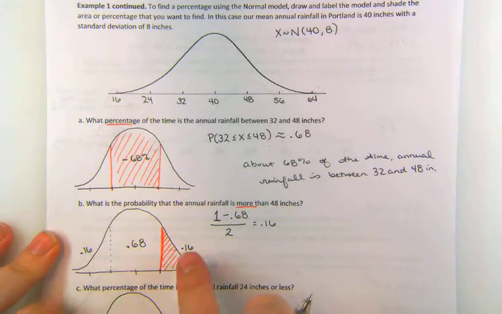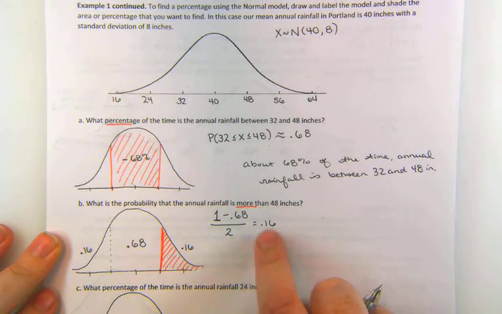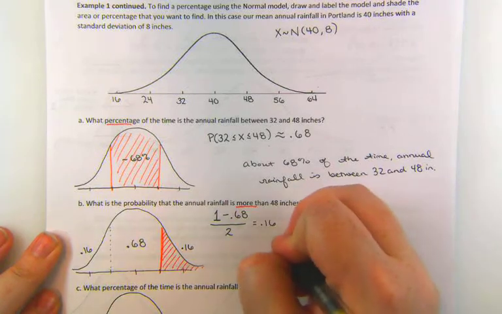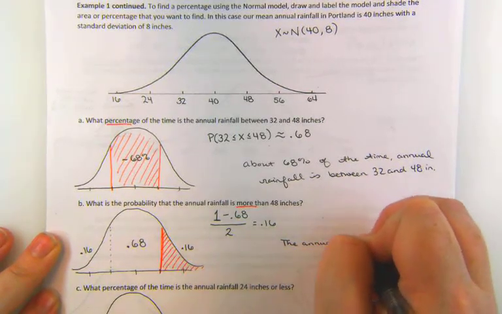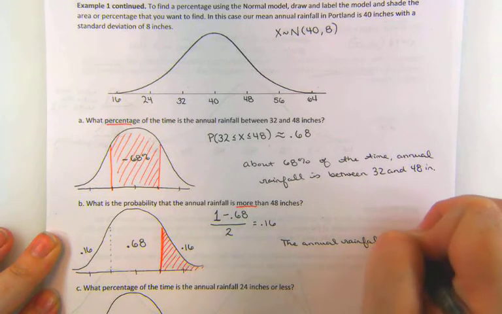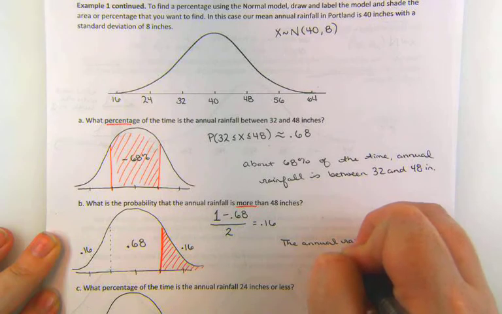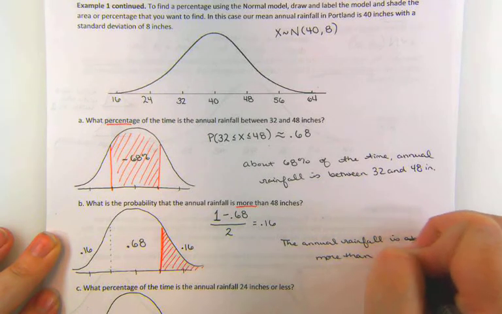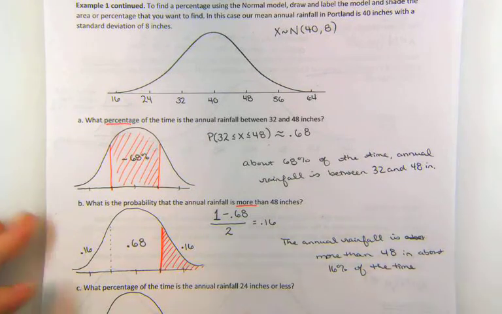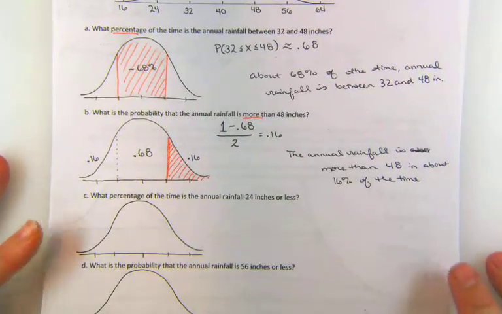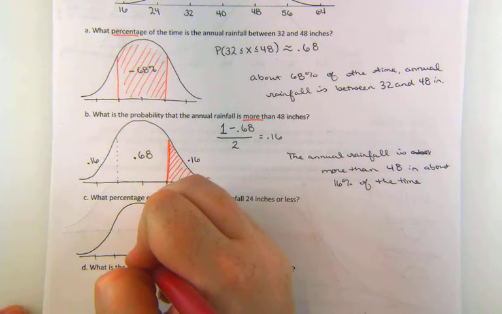To make sure, if we put 0.16 over here and 0.16 over there, we should check it all adds up to 1 in the end. We have these two symmetric tails with that centered value, so you can just cut in half and get that single tail. So the annual rainfall is more than 48 inches about 16% of the time.